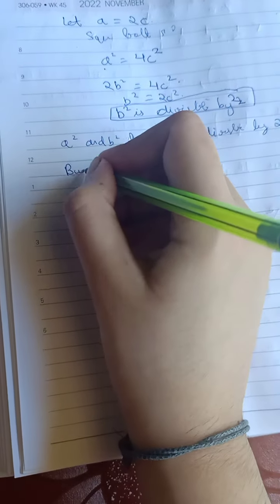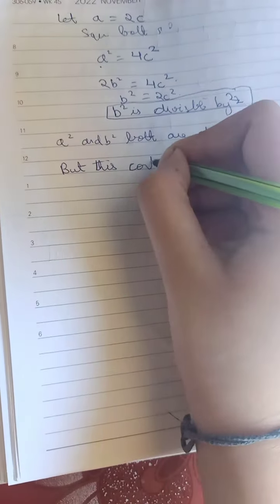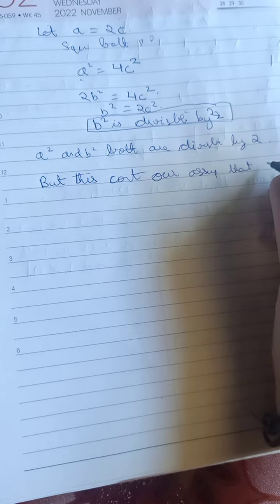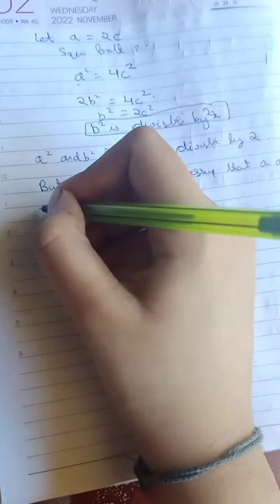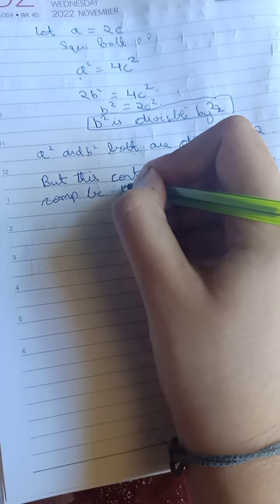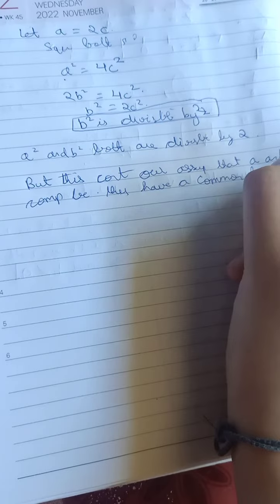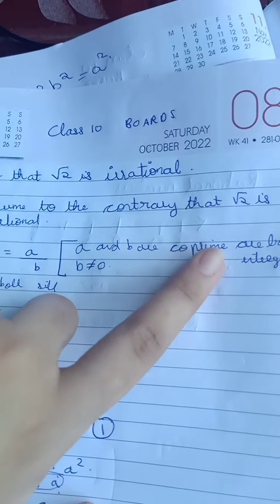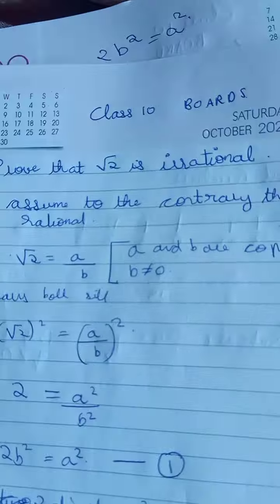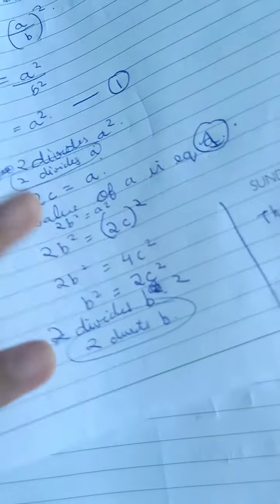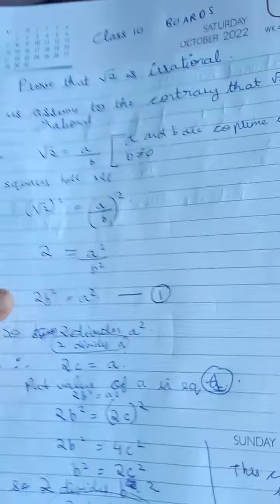But wait a minute. This contradicts our assumption that a and b are coprime, because they have a common factor, that is 2. While solving the question, we had already assumed a and b are co-prime, both are integers and they do not have a common factor. If they have a common factor, they will get cut. So how can our assumption be true? Hence it is proved that root 2 is irrational.